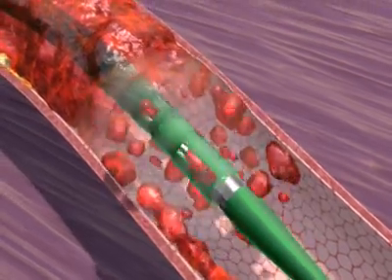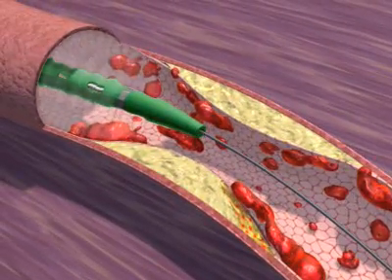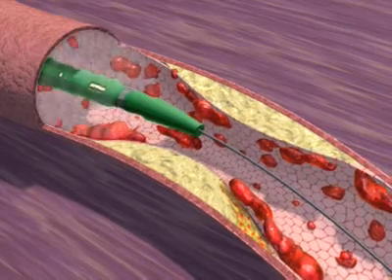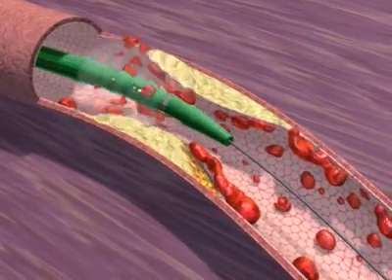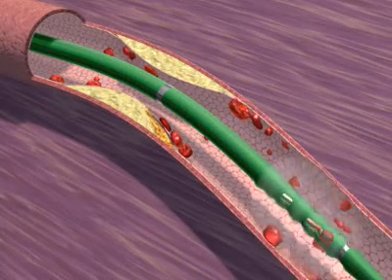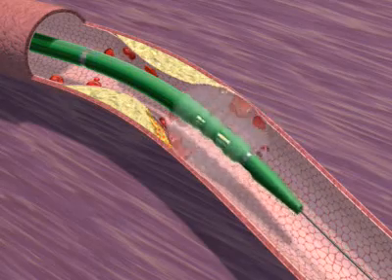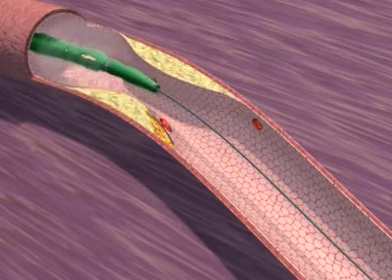The angiojet catheter is shown here removing the bulk of the thrombus. A second pass removes more thrombus. The angiojet catheter is passed several times until the operator is comfortable that all angiographically apparent thrombus has been removed.